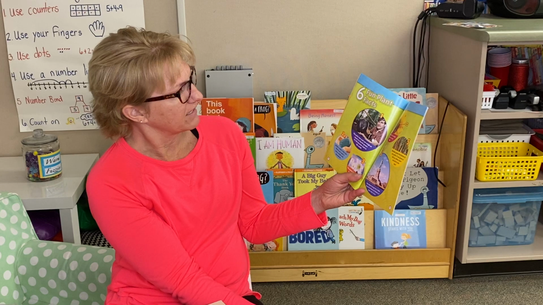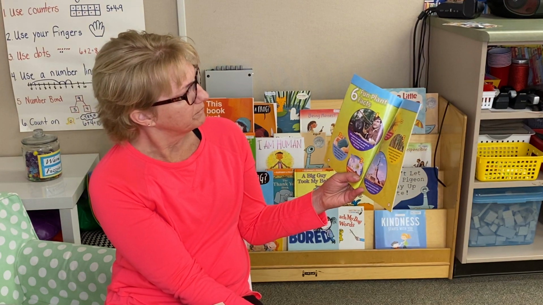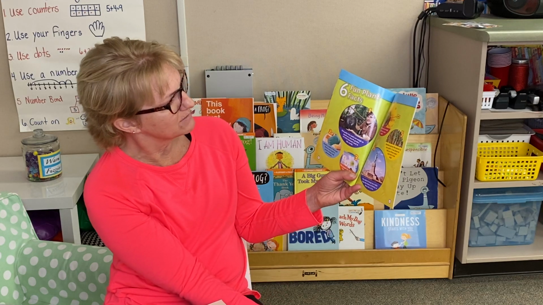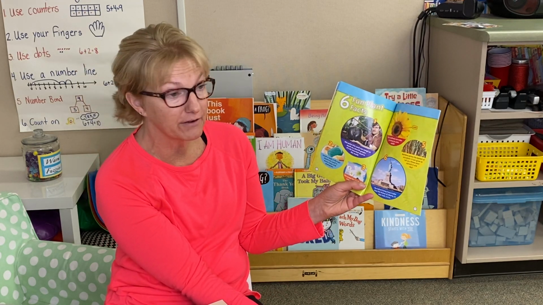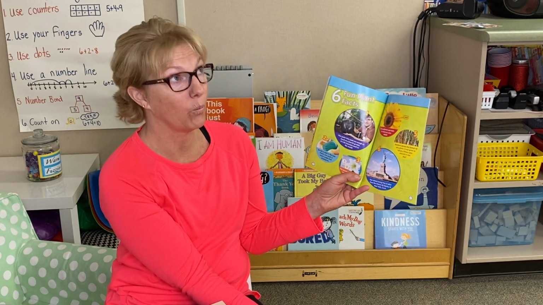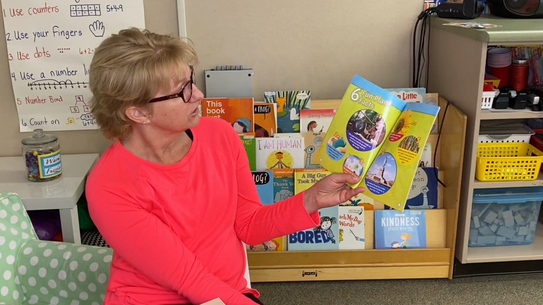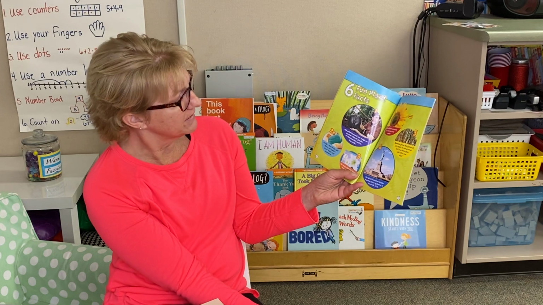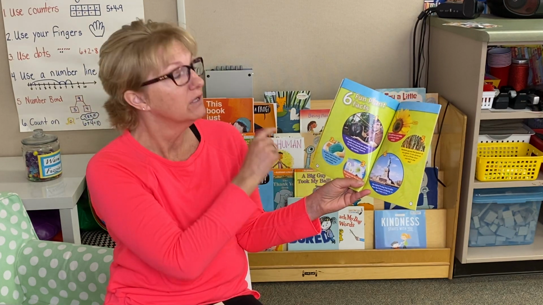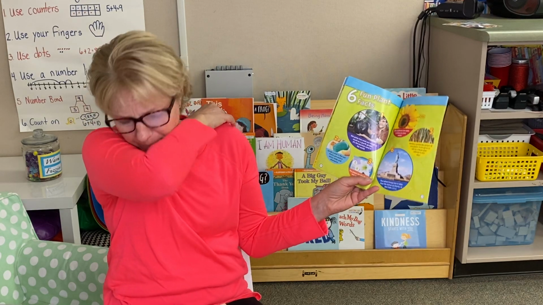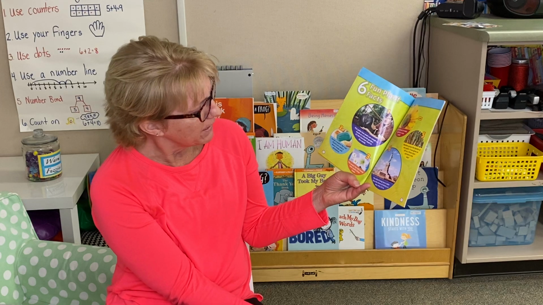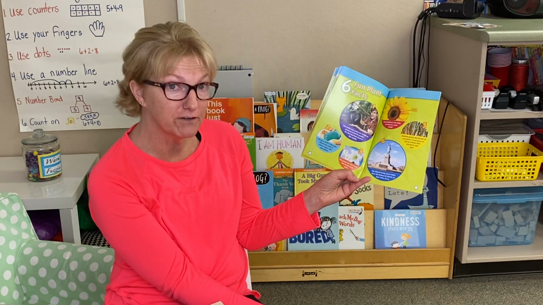6 fun plant facts. 1, this palm tree seed can weigh as much as a 4th grader. It's the heaviest seed in the world. Whoa, that is a fun fact. 2, scrub-a-dub in the tub. Plants are used in many soaps and shampoos. Excuse me, guys. 3, the paper for this book was made from trees.